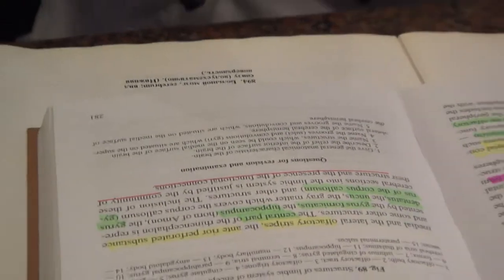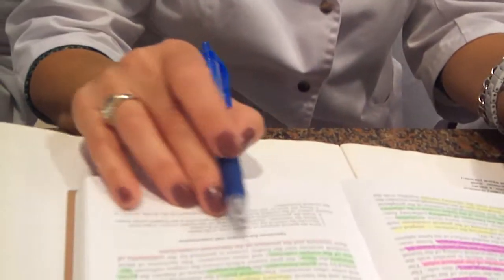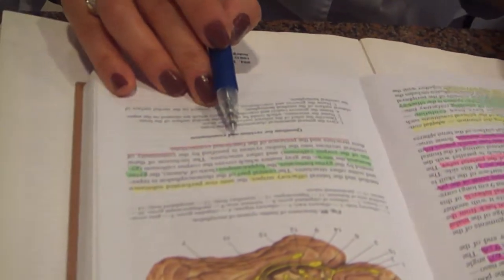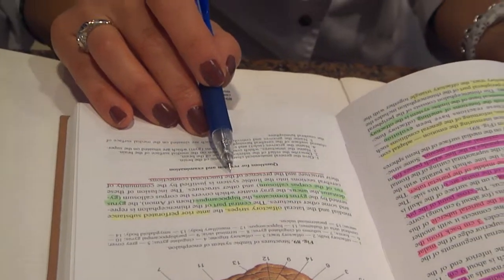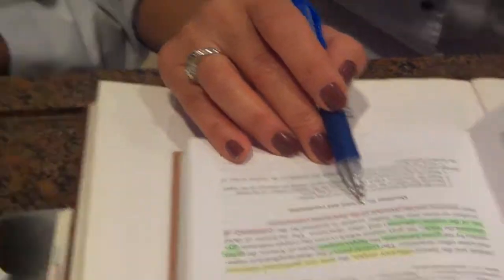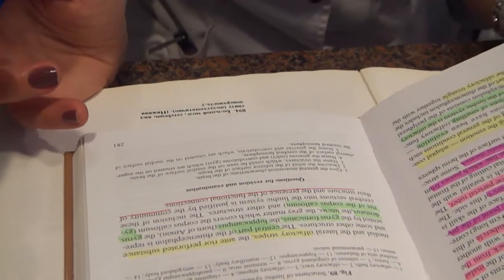It is called gyrus cinguli. Cingulum means a bend, which bends and covers like a rim that surrounds. That is the community of structures of the olfactory brain and limbic system.